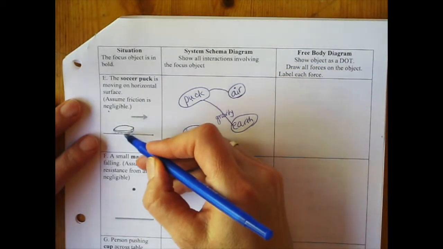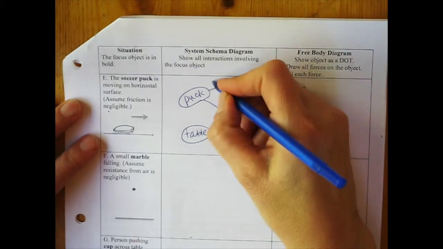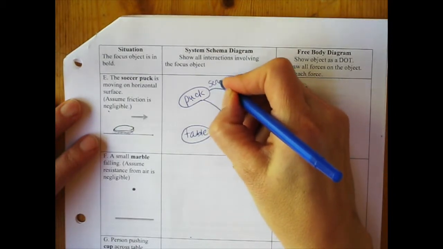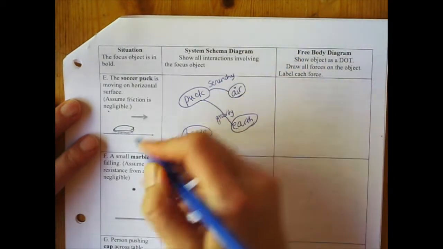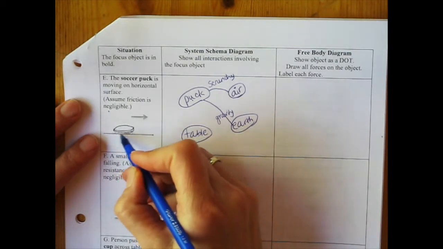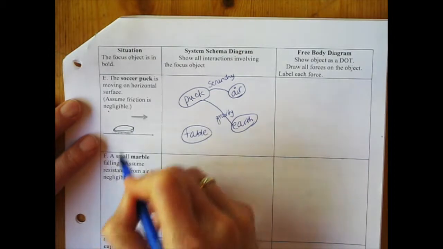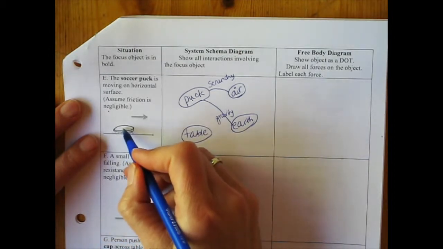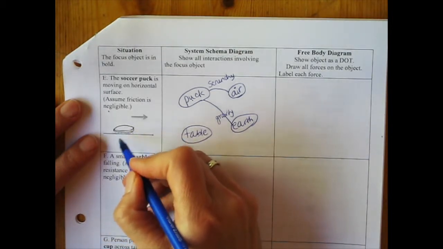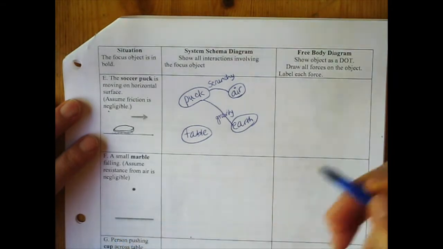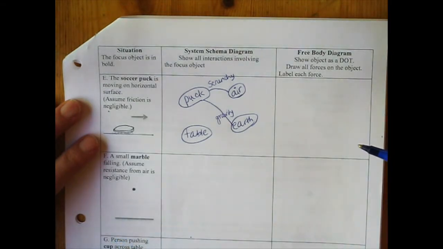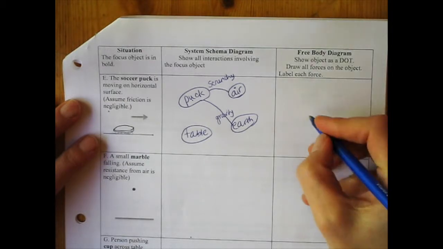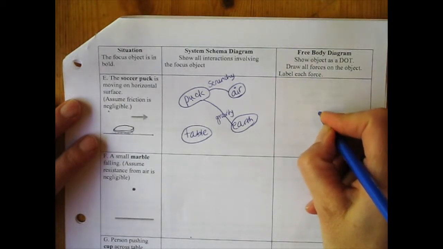And because the puck is kind of squeezing those air molecules, I would say this is a scrunching kind of an interaction where those air molecules are being compressed and trying to expand, pushing upward on the puck, and then the puck is pressing down on those air molecules. So these are all of my interactions. Now I'm ready to draw the free body diagram.